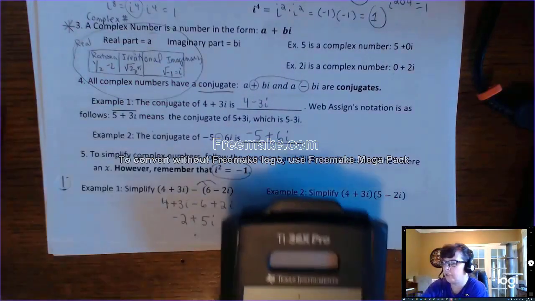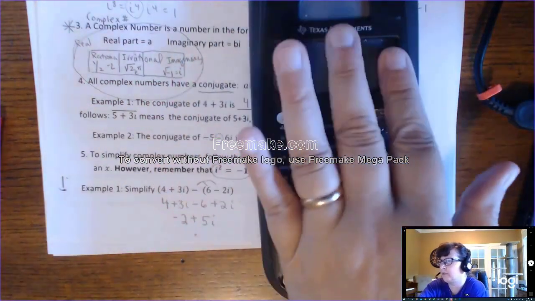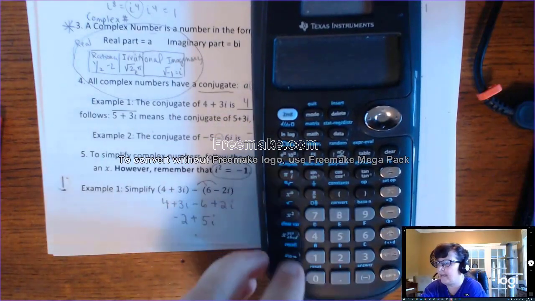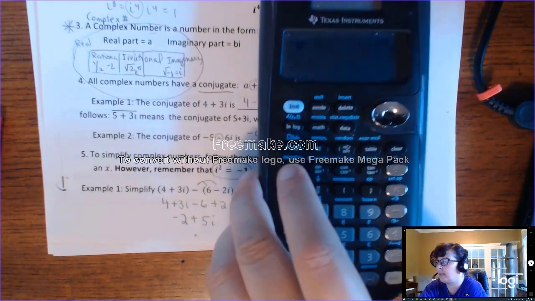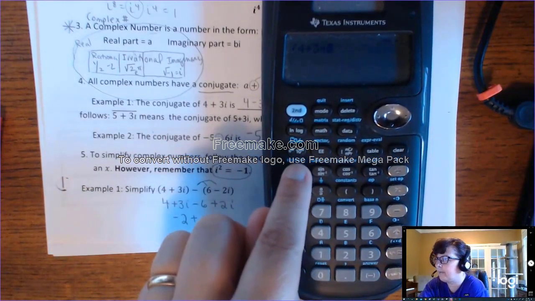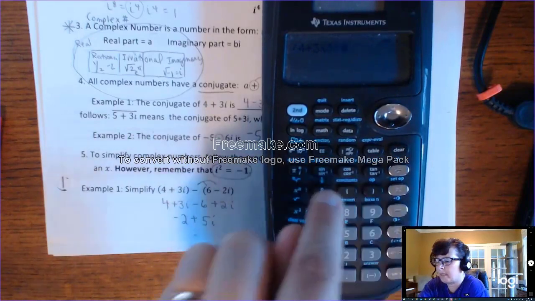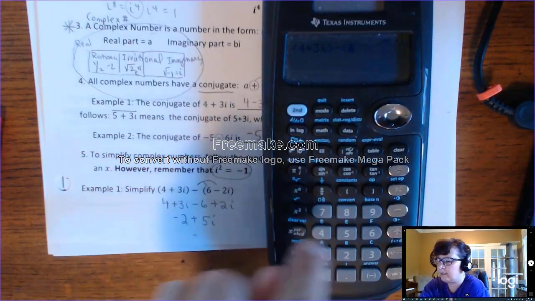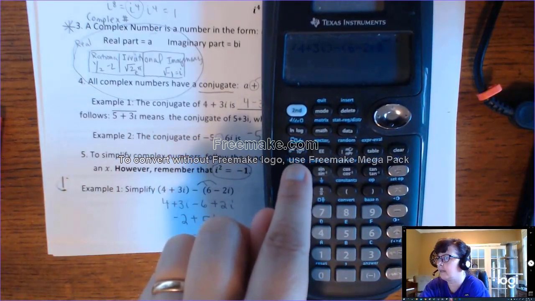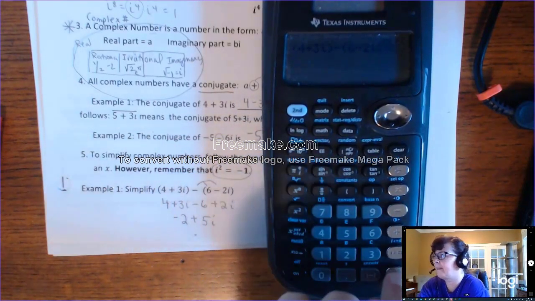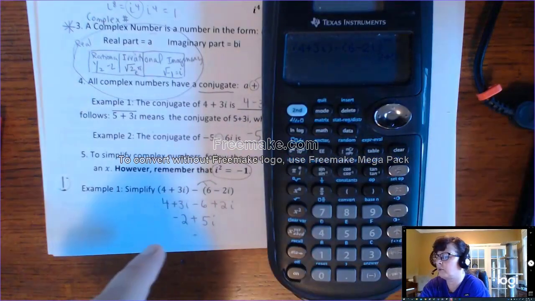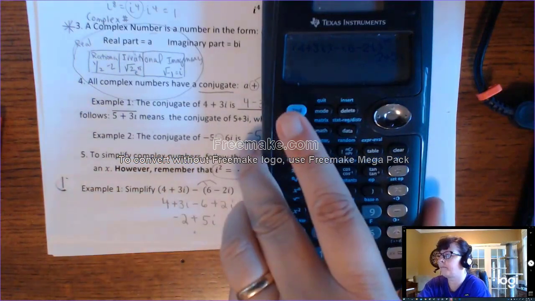And now the calculator sometimes will give you a domain error when you try to raise i to a power, but it will typically add imaginaries together. So if I just put in 4 plus 3i minus parentheses 6 minus 2i and hit enter, it will give you your answer and you can check your work. You're going to want to show your work though.